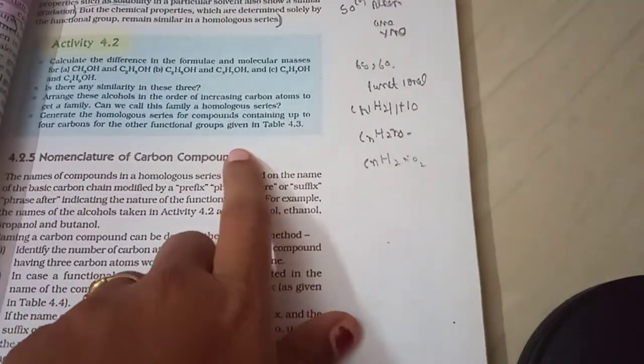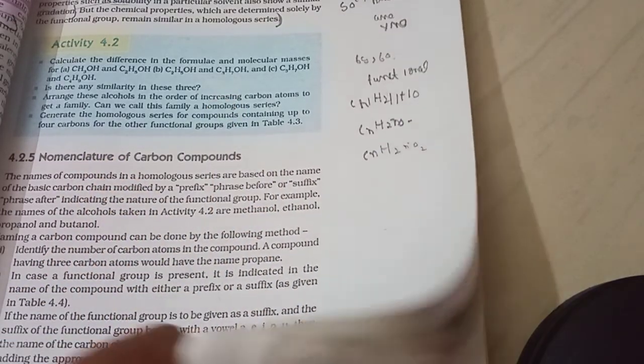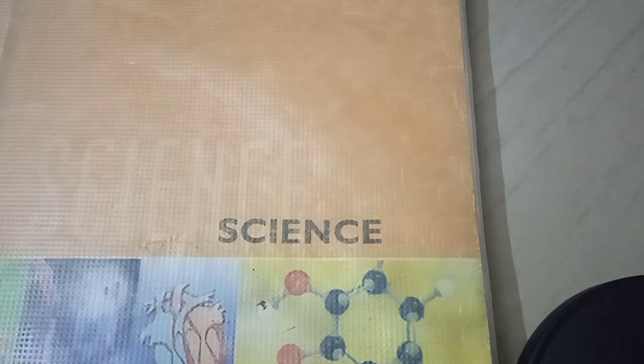So with this our topic is over. These are all deleted portions. So I have completed the term 2 chapter, Carbon and its Compounds, and the next one I'll be doing for the 12th standard.